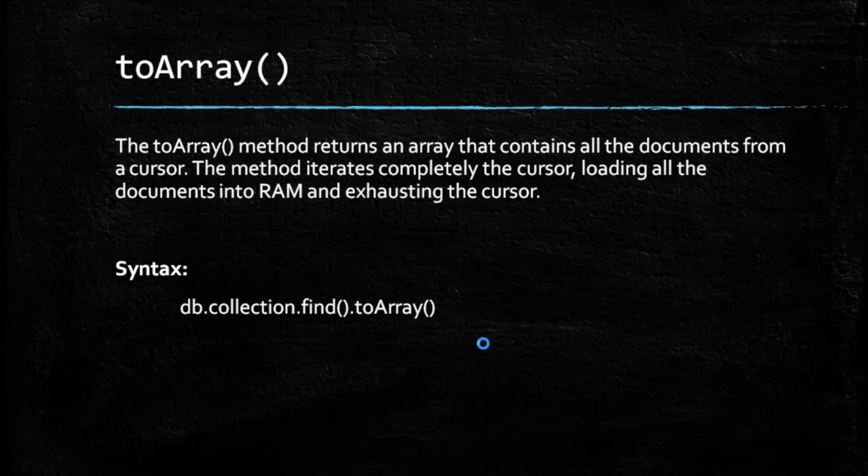Now we will move to our next slide, toArray. The toArray method returns an array that contains all the documents from a cursor. The method iterates the cursor completely, loading all the documents into RAM and exhausting the cursor. For the syntax, we will use the toArray method after our find method. You can see it on our screen.